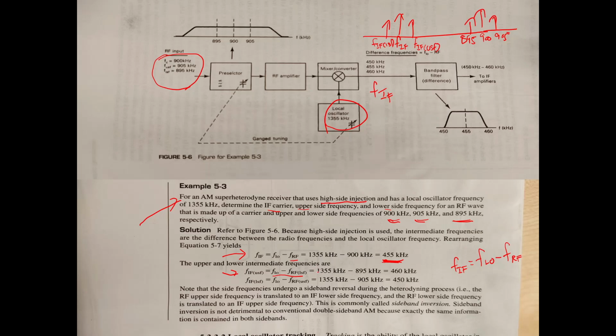So 1355 minus 895, we get 460 kilohertz. Then for the FIF lower side, we get FLO minus FRF USF, the upper bound of RF. So we get 1355 minus 905 kilohertz, so we get 450 kilohertz.